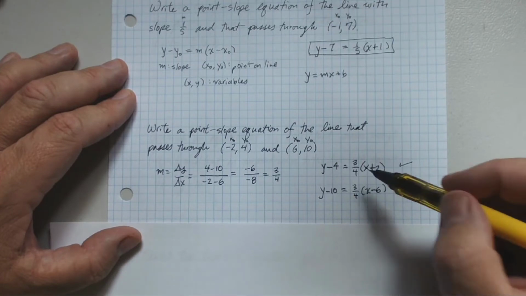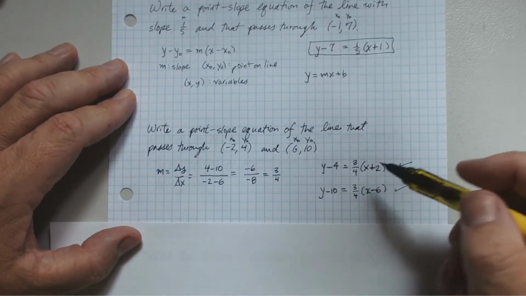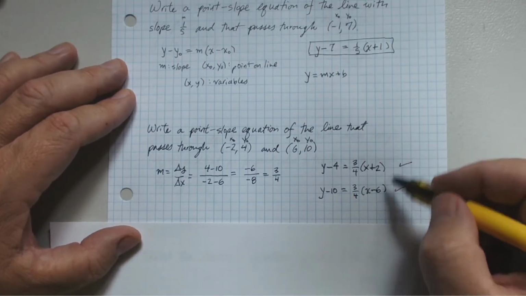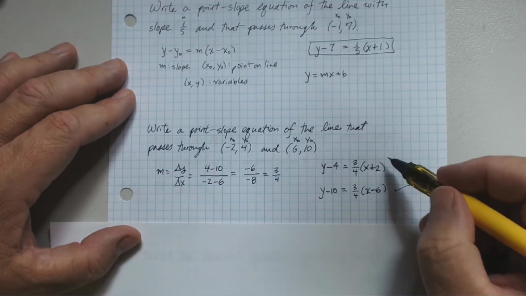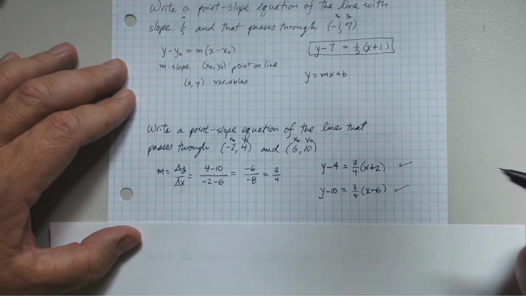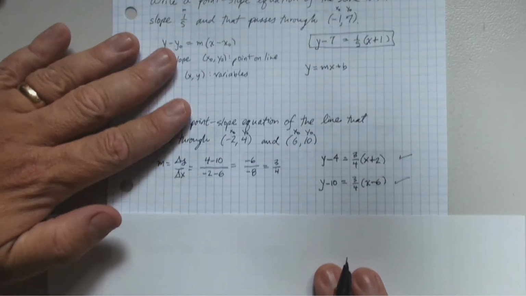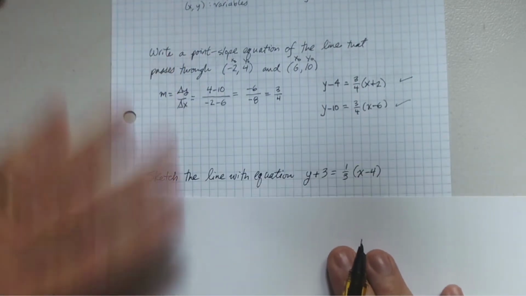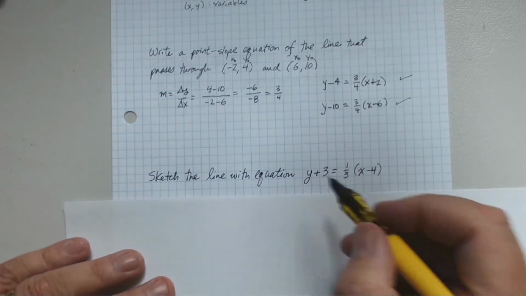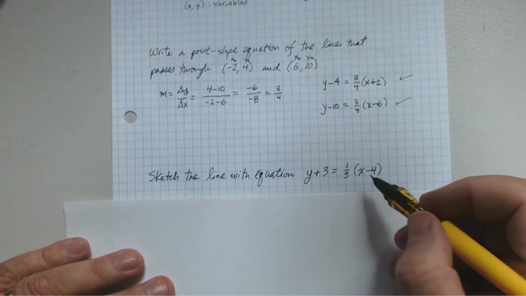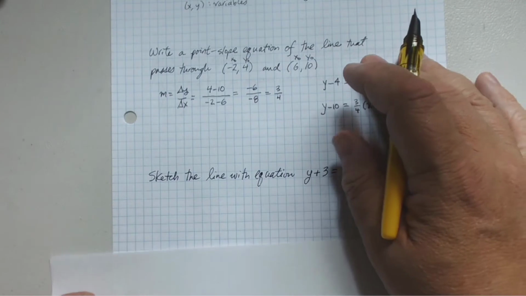This is another small drawback of the point-slope equation. It's a drawback and it's a plus, is that it's not unique. There's many different ways to write an equation of a line in point-slope form. Let's do a third example. Sketch the line with this equation. y plus 3 equals 1/3 times x minus 4.